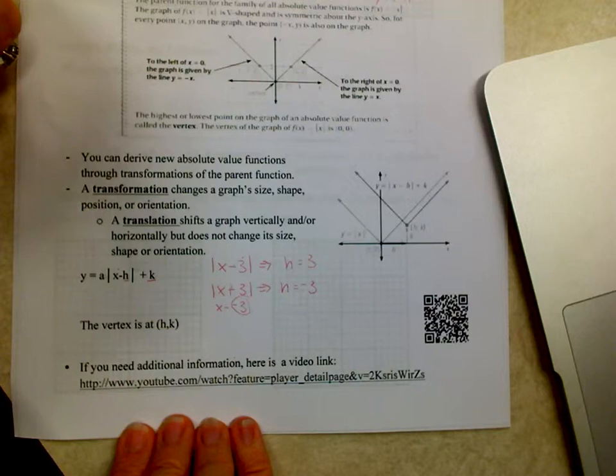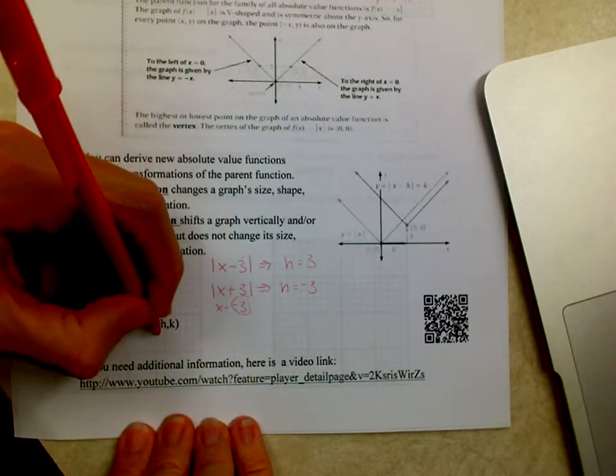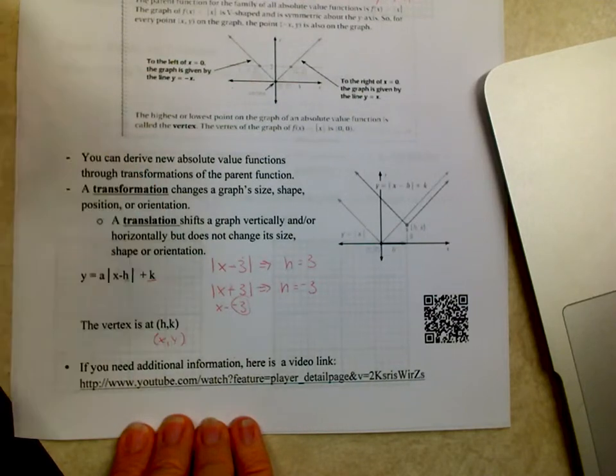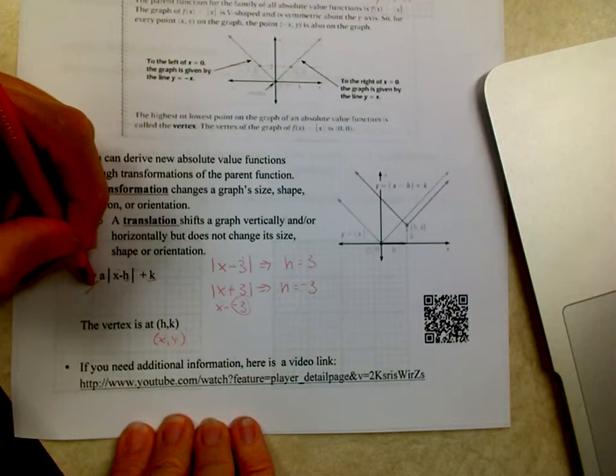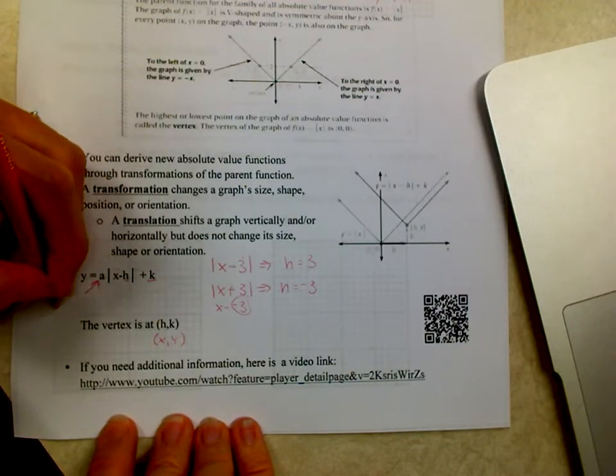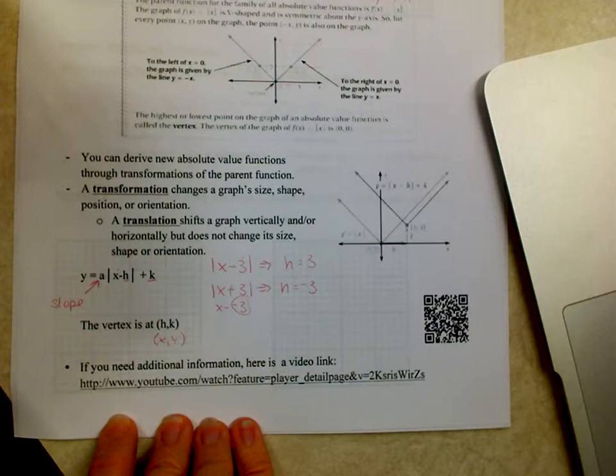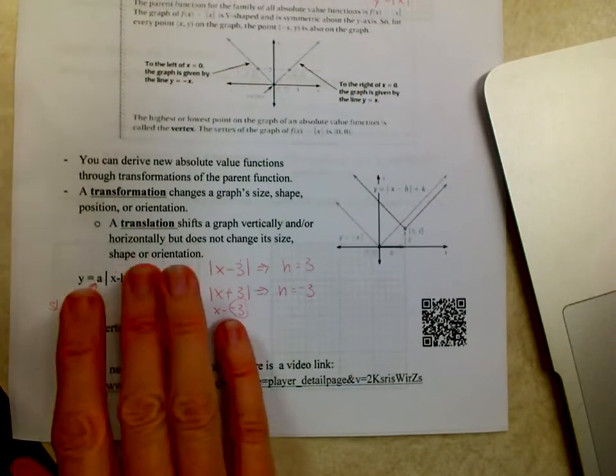Once you have your vertex plotted at the point h, k, and again this will work just like an ordered pair x, y, you're going to use your a value, which is your slope, to be able to graph the sides. So if you go to the next page, let's look at a couple examples.